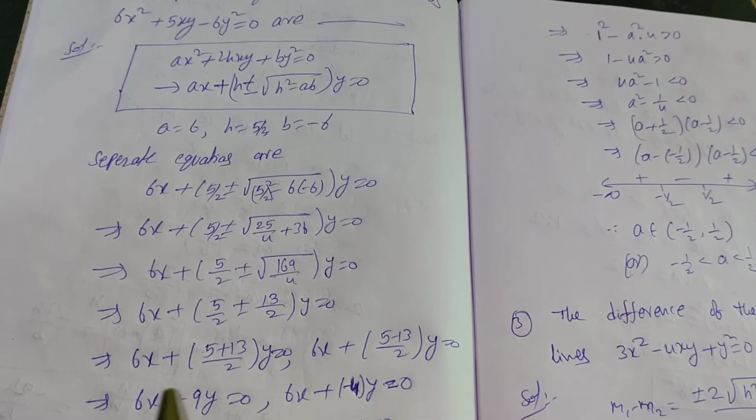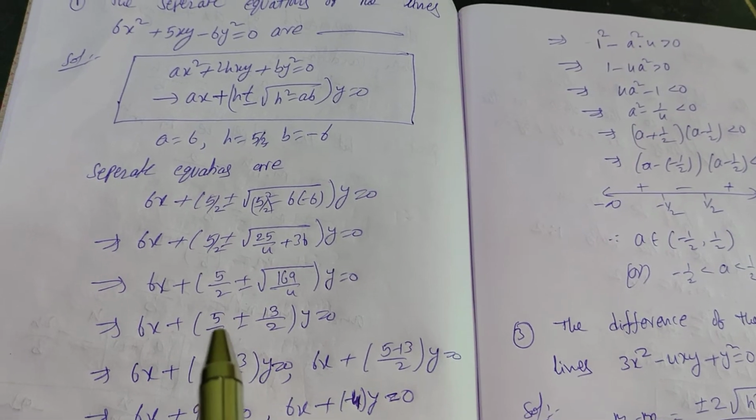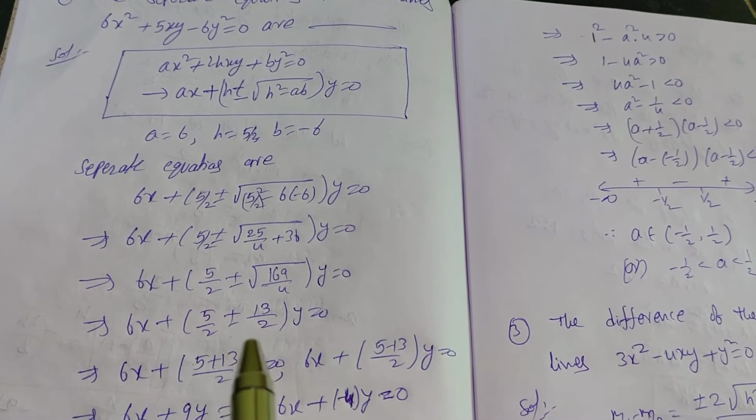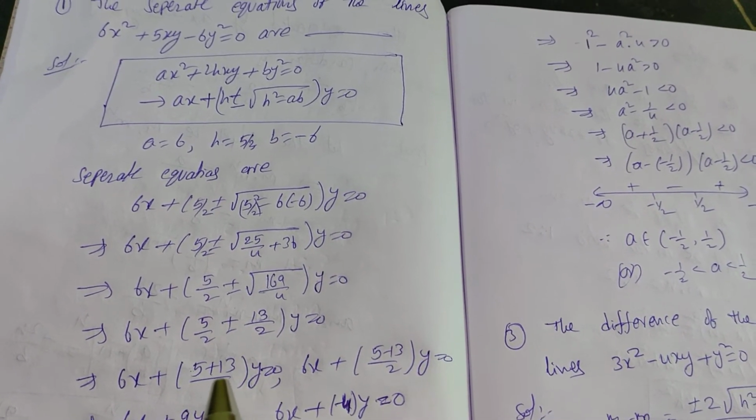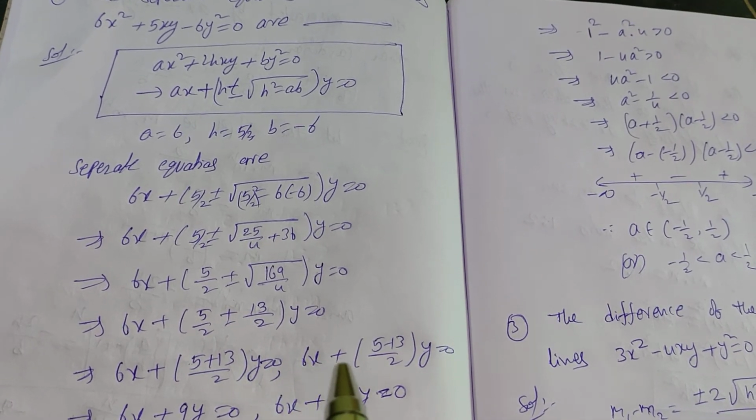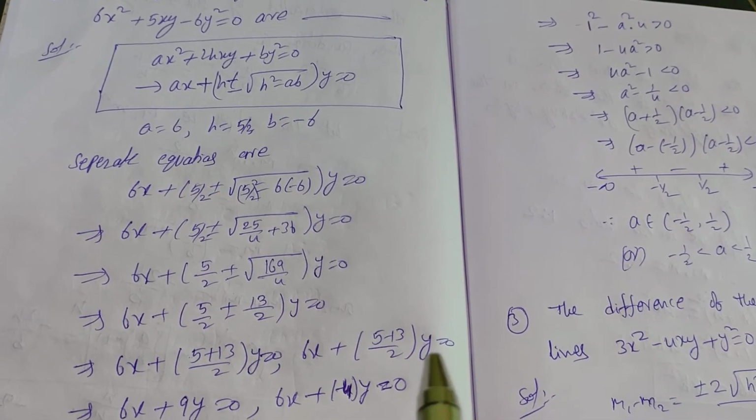Therefore the two separate equations are nothing but 6x plus 5 plus 13 by 2. Here 2 is the LCM. If you take first the plus, into y is equal to 0, and 6x plus 5 minus 13 by 2 into y is equal to 0.